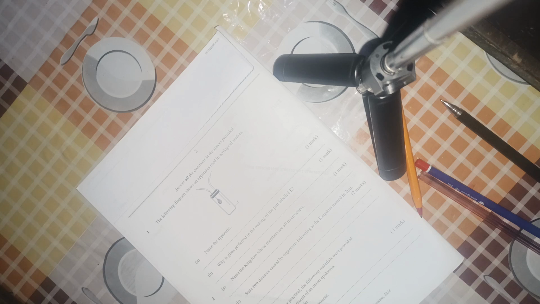And the question says, the following diagram shows an apparatus used in ecological studies. And looking at this diagram, what comes into the mind of the student is that this question must have been extracted from a particular concept that was introduced to the students in the first topic called Introduction to Biology. And in that topic, the students are always exposed to several apparatus that are normally used to collect specimens in the environment during a particular study.